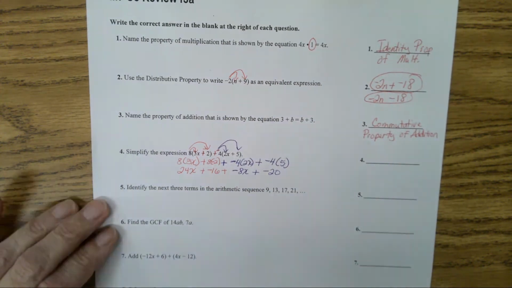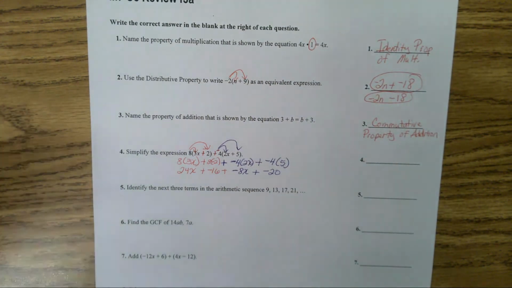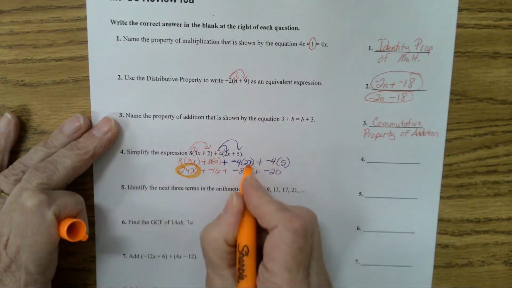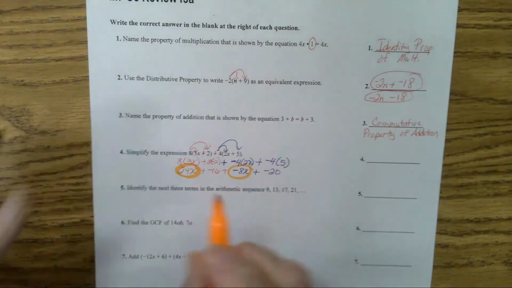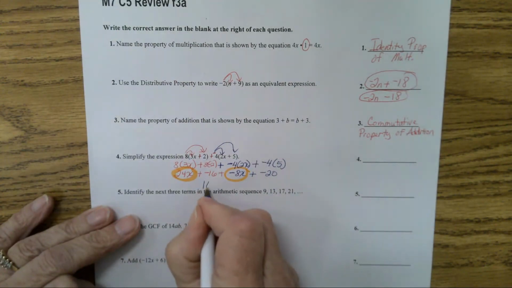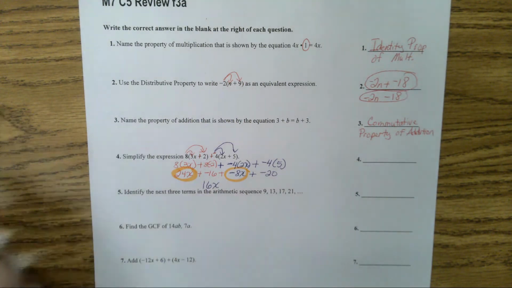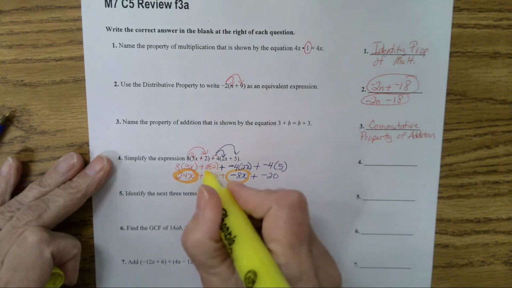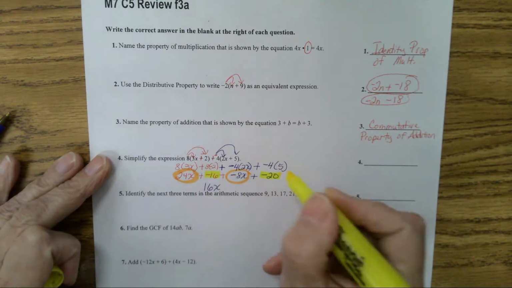Now we're going to combine our like terms. We have 24x plus -8x. That will simplify to 16x. And you have -16 plus a -20.